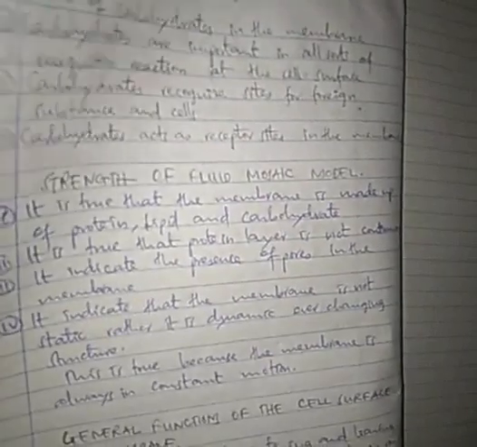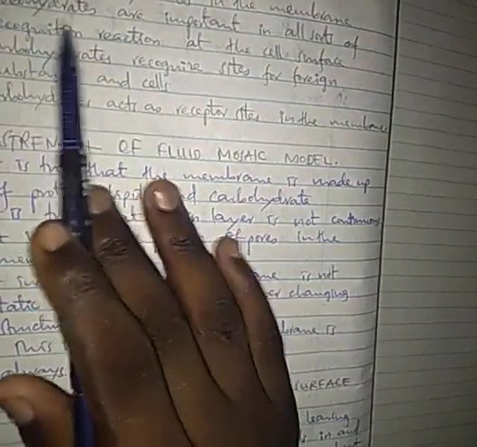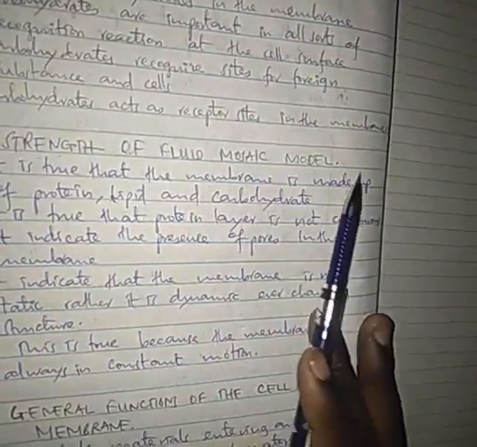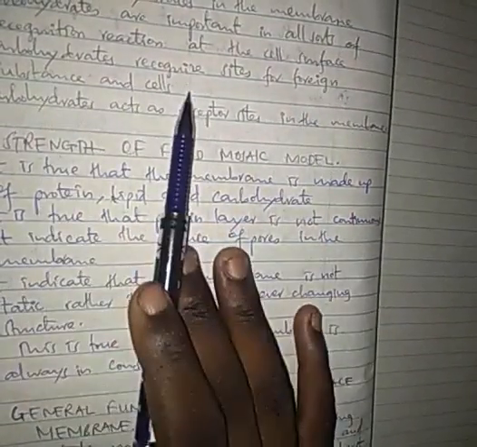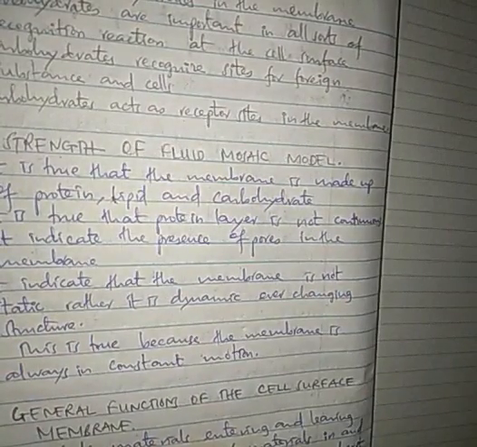Loss of carbohydrate in the membrane. Carbohydrates are important in all sorts of recognition reactions at the cell surface. Carbohydrates recognize the site of origin of substances at the cell. Carbohydrates act as receptor sites in the cell membrane.